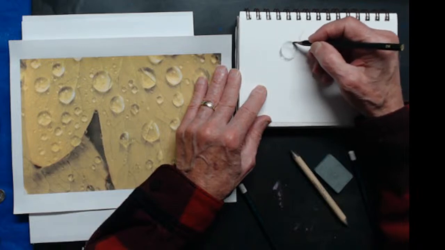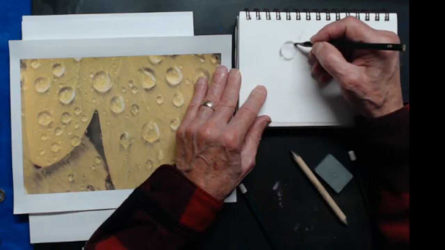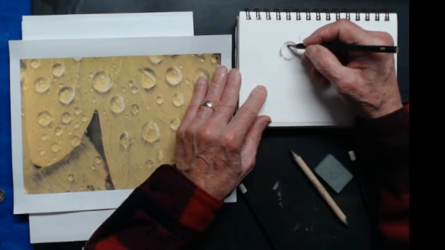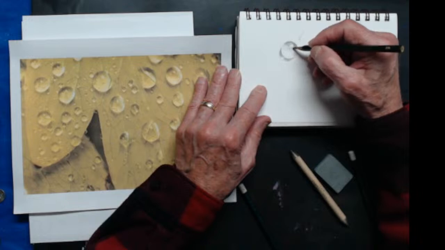It'll always be darker at the top of the raindrop or water drop, opposite the source of light. And there'll be a highlight there where the light's hitting the surface. In this case, it's circular because it's a circular shape.